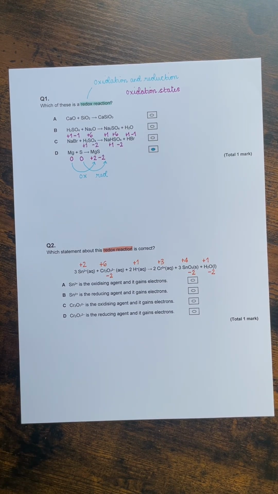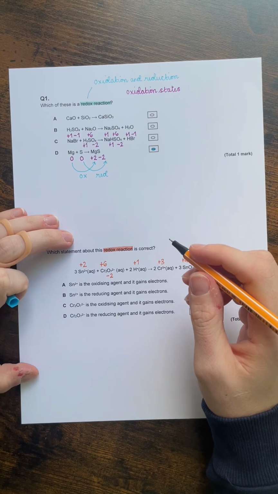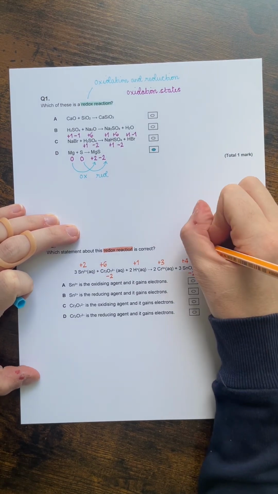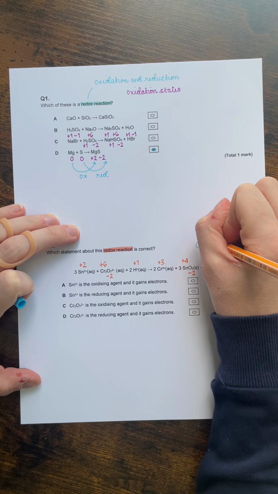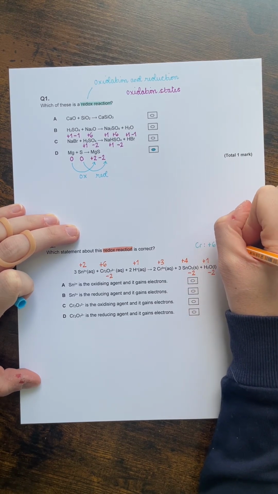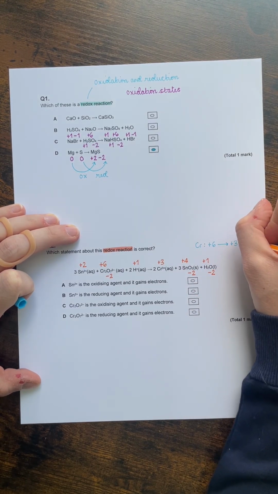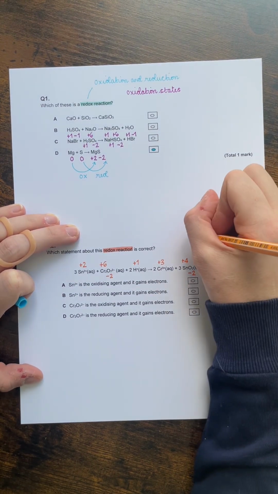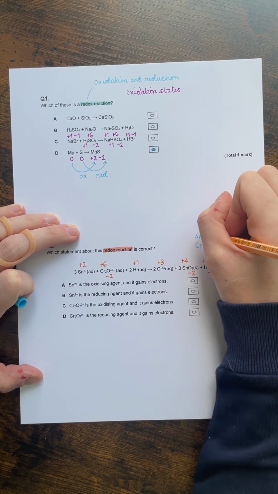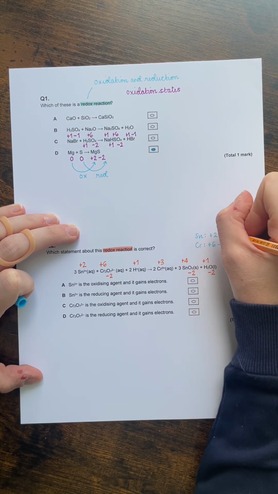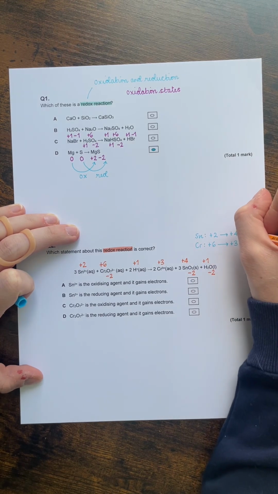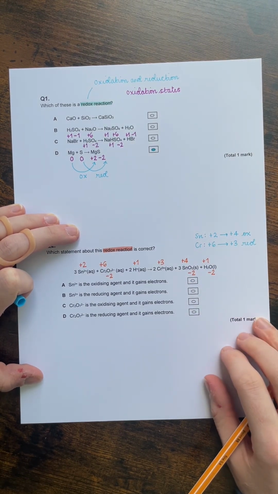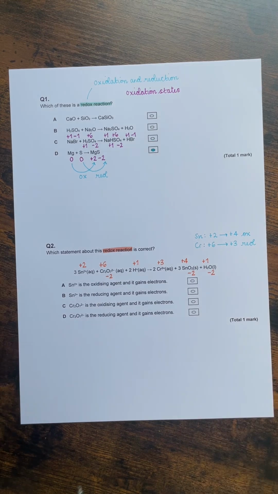Now from there you can hopefully already see that we've got changes in the oxidation states. So looking at the chromium, it has gone from +6 down to +3, so that is a decrease in the oxidation state, so the chromium has been reduced, whereas the tin has gone from +2 to +4. Increase in oxidation state represents oxidation. Okay, now I'm going to have a look at the options.